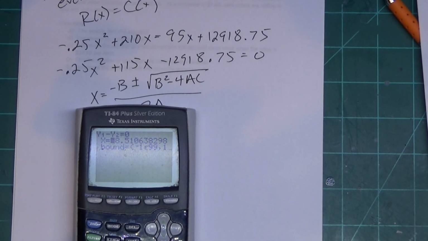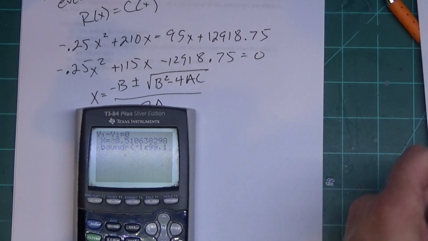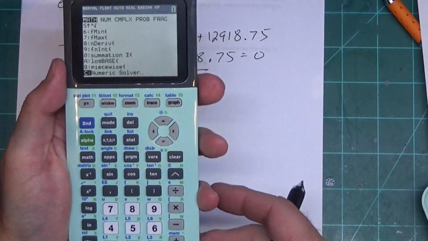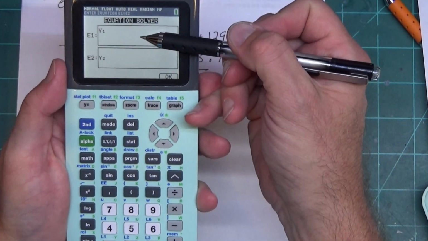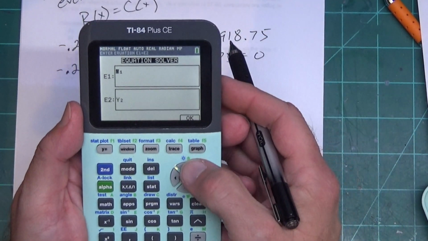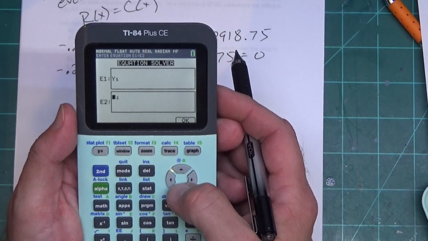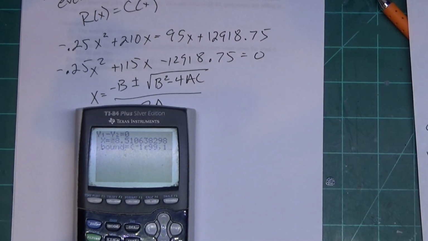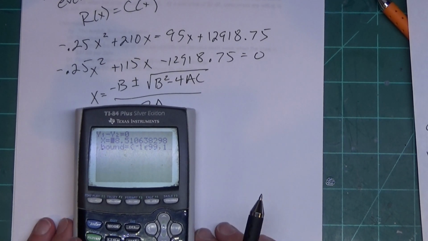Okay? On the newer 84s, it does look a little bit different. When you press Math, up, Enter, you want Y1 in box 1, and if you scroll down, you want Y2 in box 2. Same button pushes to do everything, just it looks a little different.